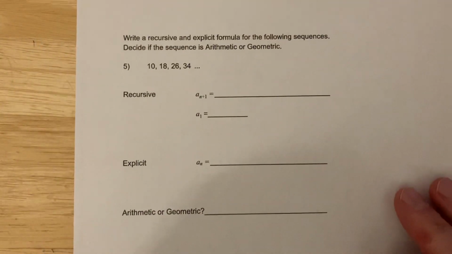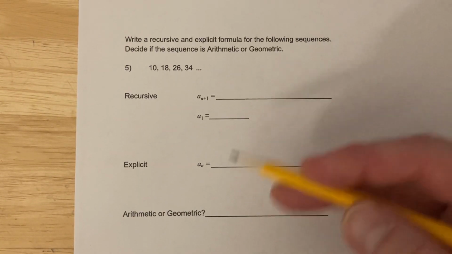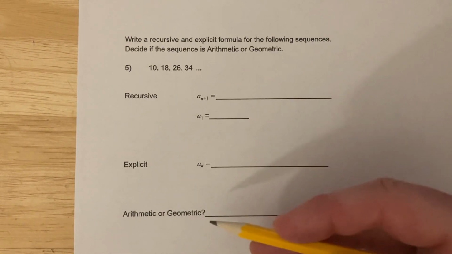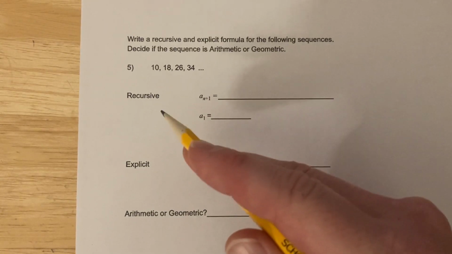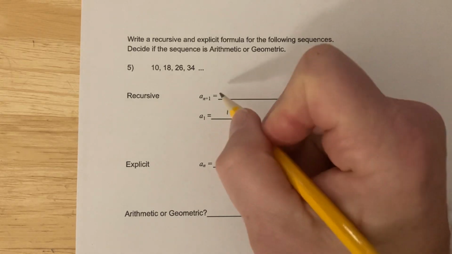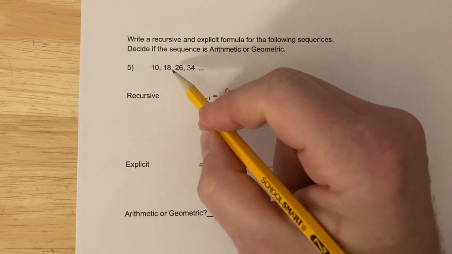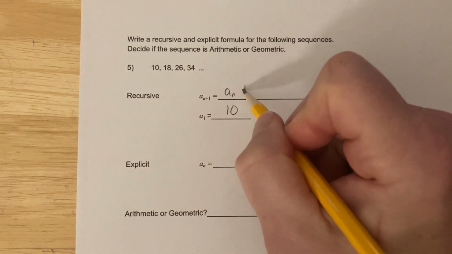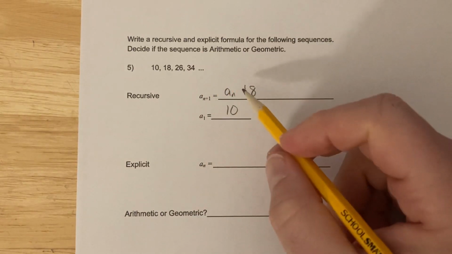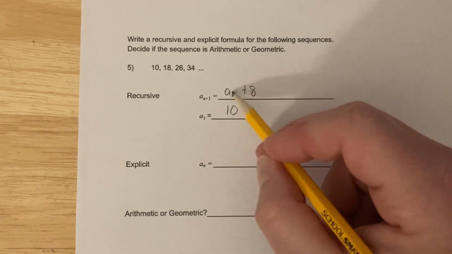Then we get 4 sequences. We're asked to make a recursive and an explicit formula for each one, and then to state whether it's arithmetic or geometric. So for the recursive, again, you want to state what the beginning term is, and then what are we doing? What's the pattern here? So in this case, we are adding 8, so we would just go plus 8. So the recursives are simple. What is the first term, and what are you doing to get to the next term?